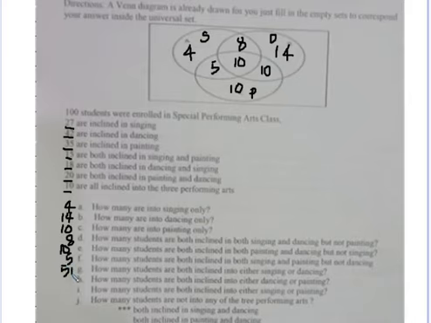Okay, so let's check it again. 4 plus 5, 9 plus 10, 19 plus 8 is 27, plus 10 is 37. Okay, then plus 14 is 51.